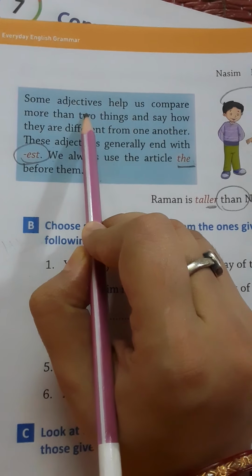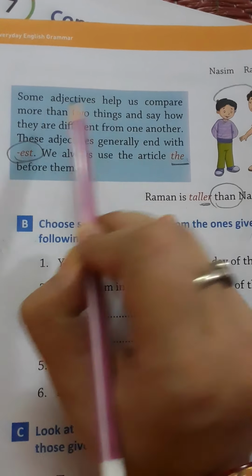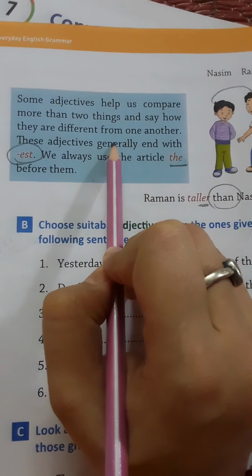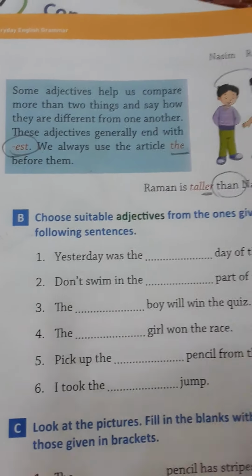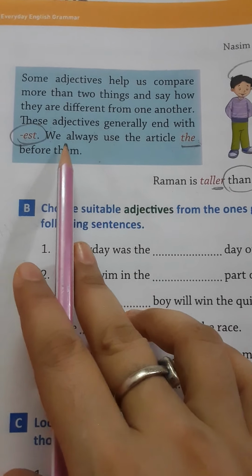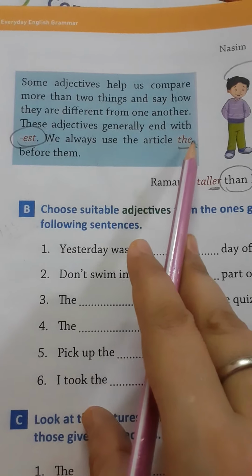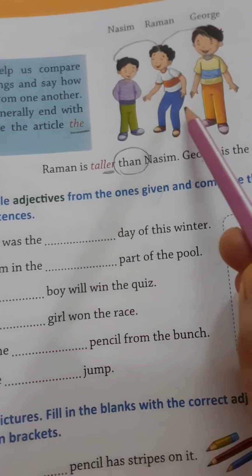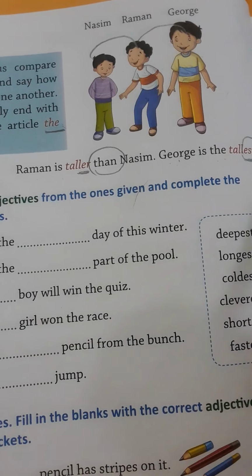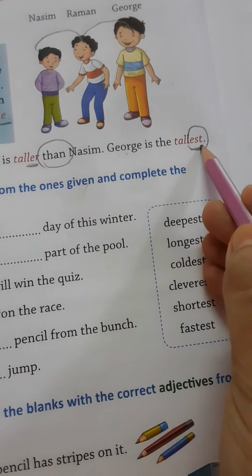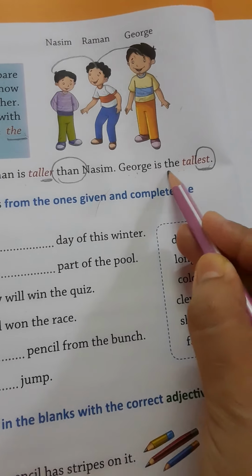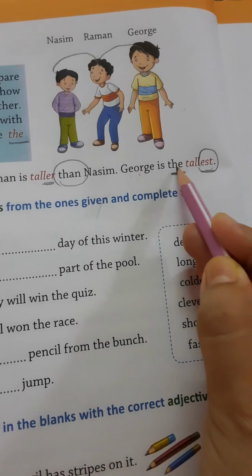Some adjectives help us compare more than two things and say how they are different from one another. These adjectives generally end with est. We always use the article the before them. So when we are comparing more than two persons, more than two animals or things, we will add est to the adjective and we will use the as it is a definite article.